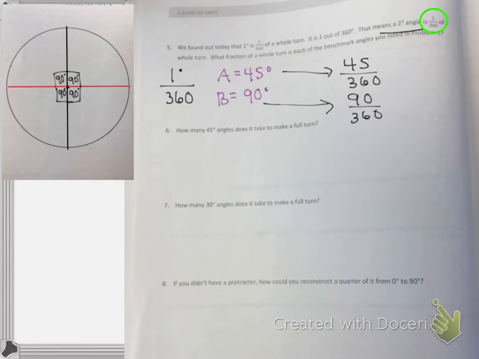And to make 45 degree angles, we have to cut these in half. So we're going to cut these in half. So let's do it. Boom, boom, boom, and boom. So let's count how many 45 degree angles we have here. We've got 1, 2, 3, 4, 5, 6, 7, and 8. We have 8 45 degree angles.